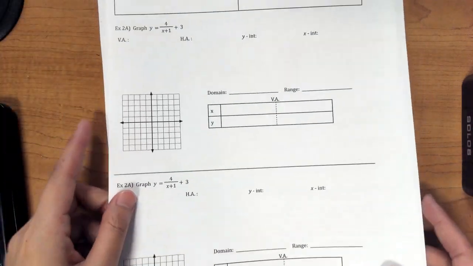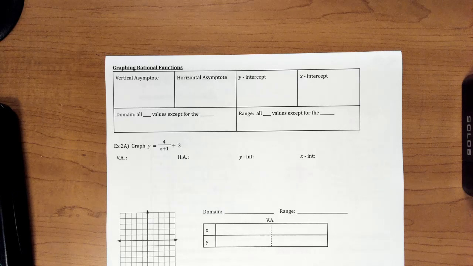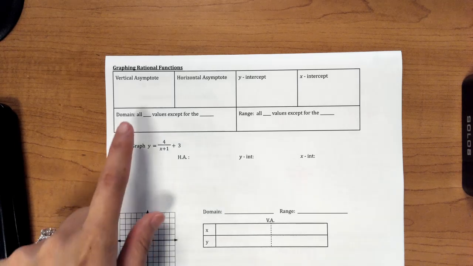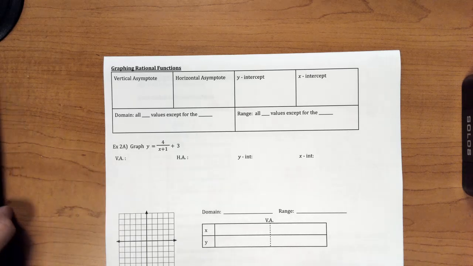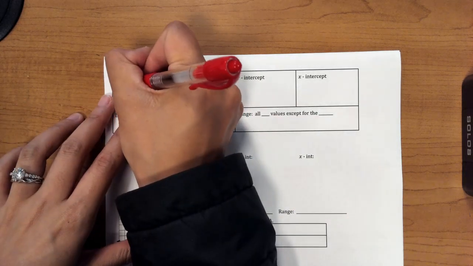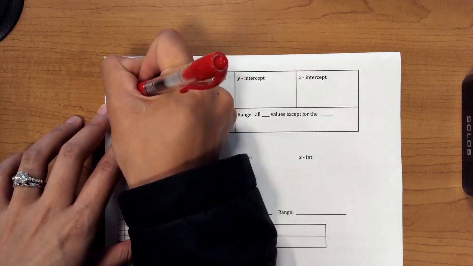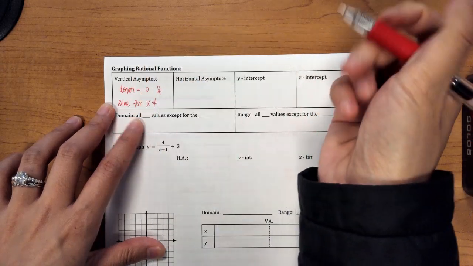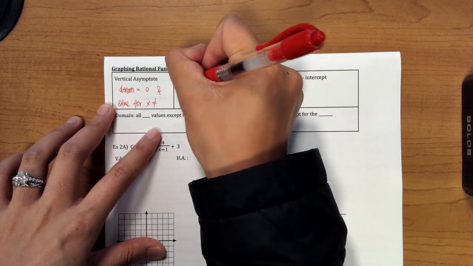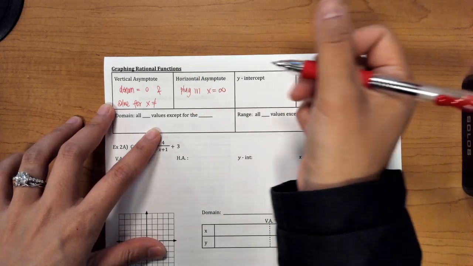Okay, so now we're going to put all of this together to graph. Our vertical asymptote, here I'm just going to fill in some notes for each section so that you don't have to keep flipping front and back. We're going to set our denominator equal to 0 and solve for x, for what x cannot equal. Horizontal asymptote, plug in x equals infinity.